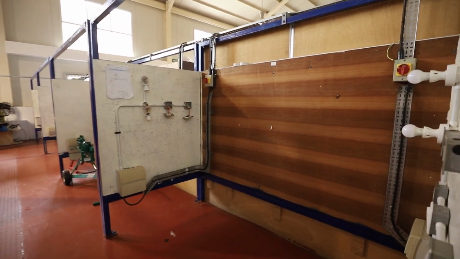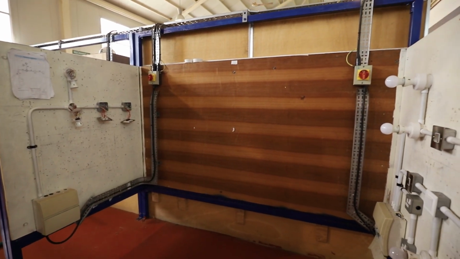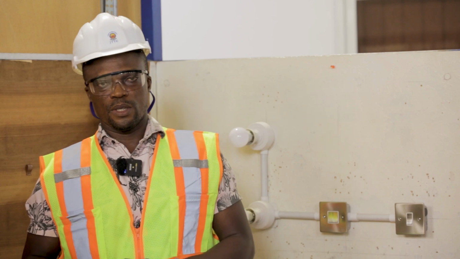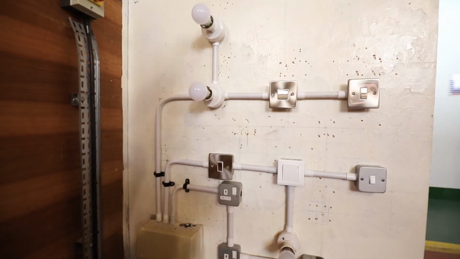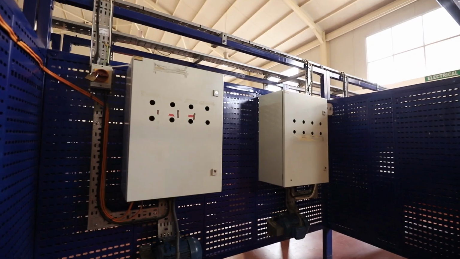Welcome to the Electrical Engineering section of the Jubilee Technical Training Center. To enroll on the Electrical Engineering Training Program, you don't need any higher qualification. You have to have the zeal to learn a skill. So we start with domestic electrical engineering works, and then we usher our trainees into industrial engineering works.